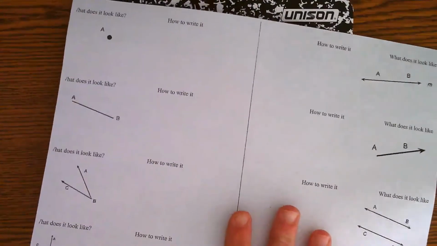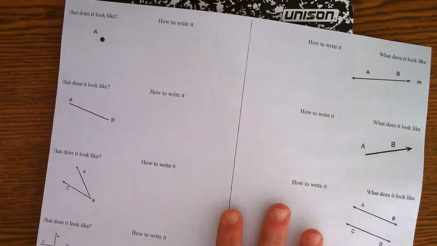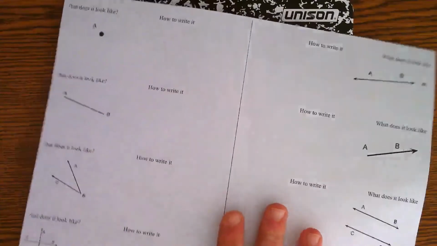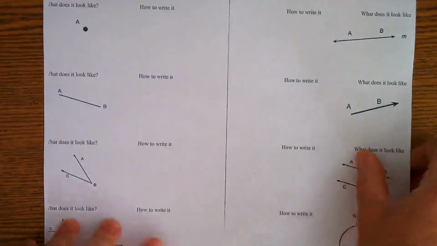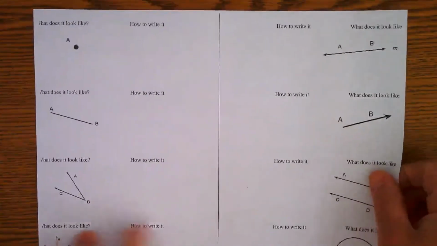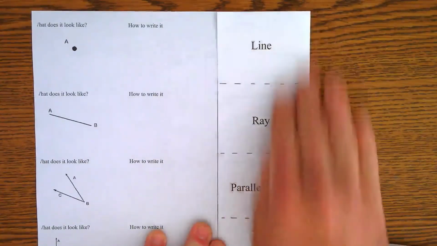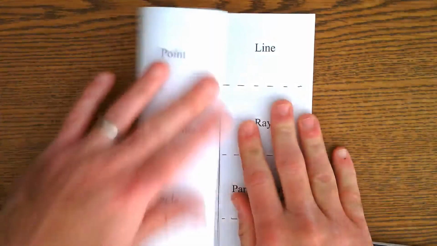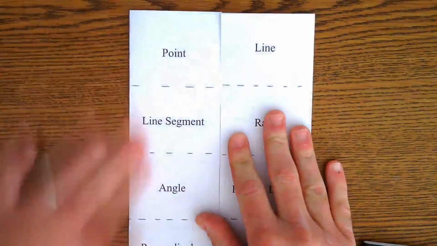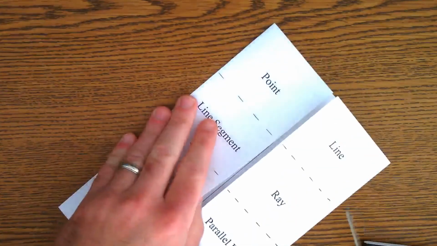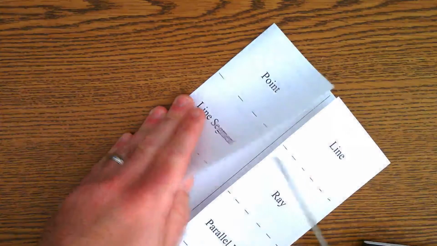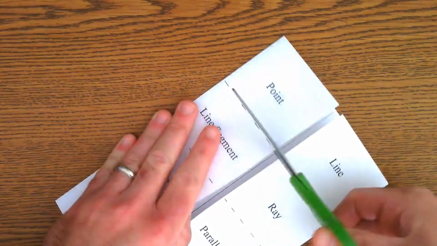Now, if you were in class, you would have already folded this and cut it. So if you weren't here, I'm going to show you how to fold it up. You're going to make what I call a shutter fold. Take each side and fold it to this center line. And then you're going to cut on the dashed lines. Don't cut all the way through. Just cut this top flap.